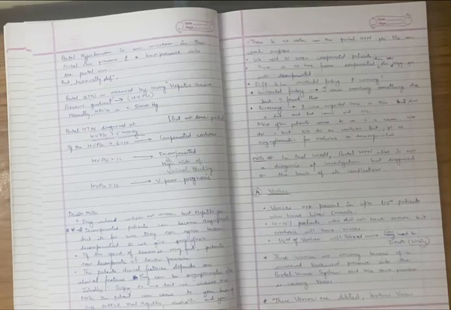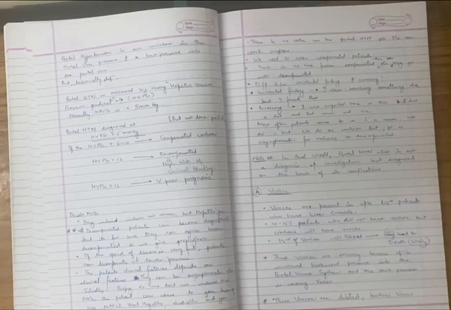But technically, portal hypertension is measured using the hepatic venous pressure gradient, HVPG. Normally, HVPG is less than 5 mm of mercury. If HVPG is more than 5 mm of Hg, we diagnose portal hypertension, but this is not done practically.